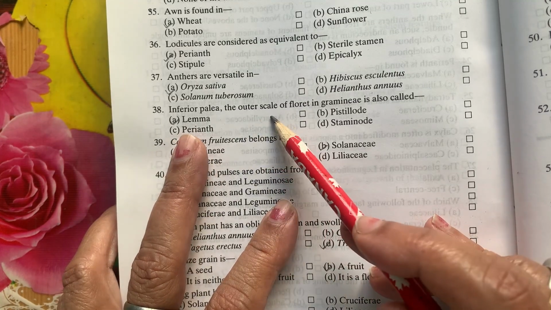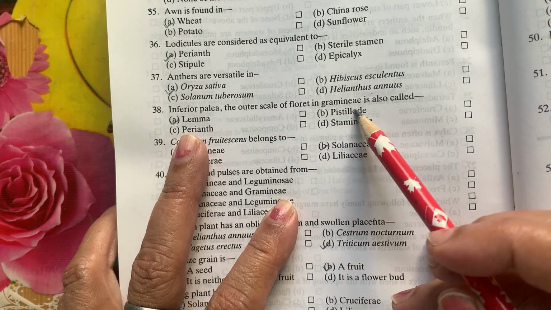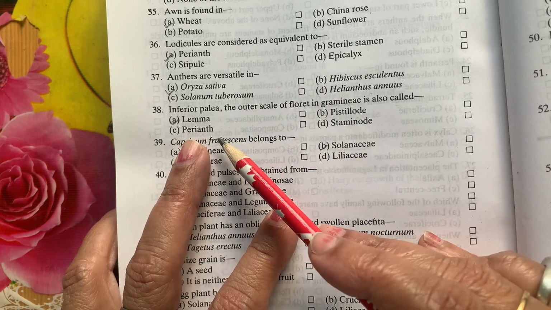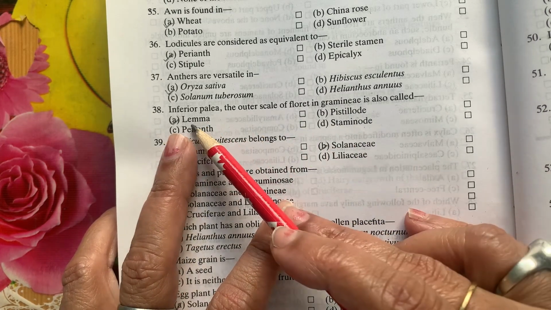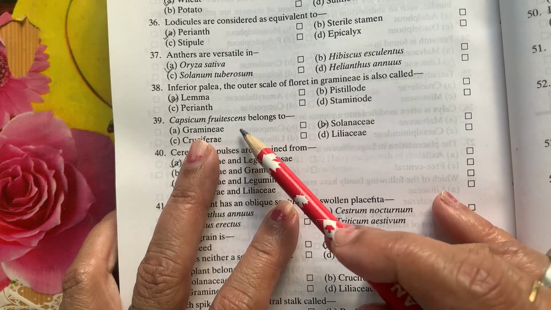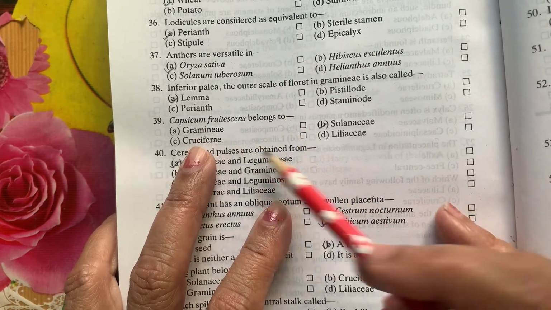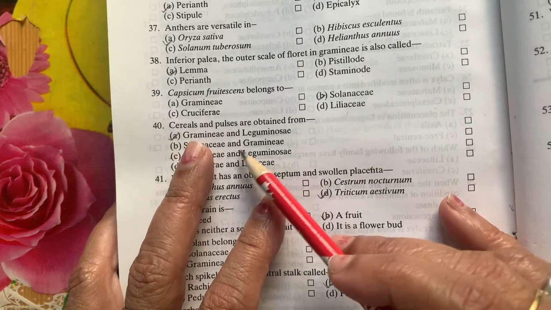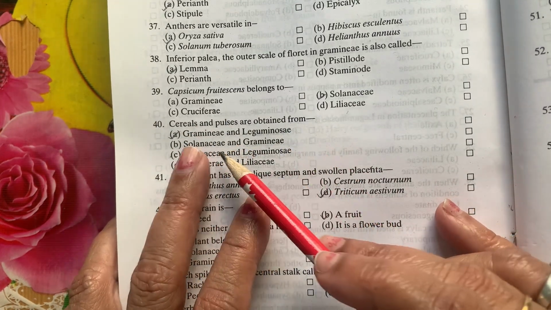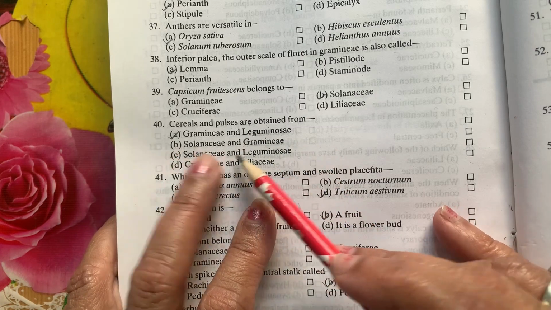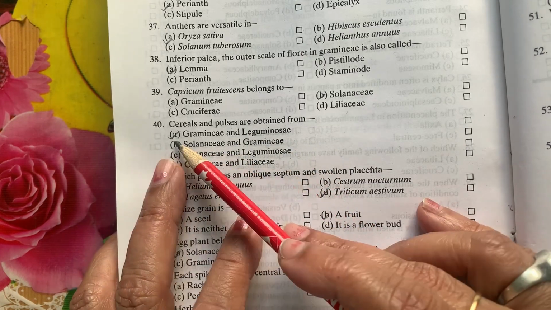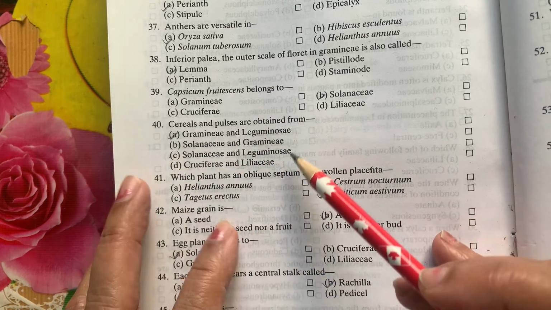Inferior palea, the outer scale of floret in Gramineae, is also called lemma. It is lemma. Capsicum frutescens belongs to Solanaceae. Cereals and pulses are obtained from Gramineae and Leguminosae.